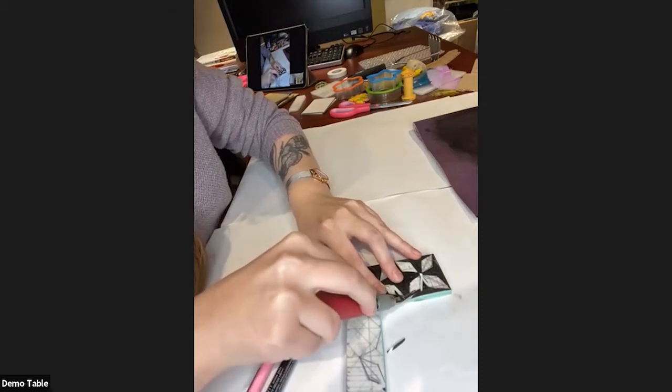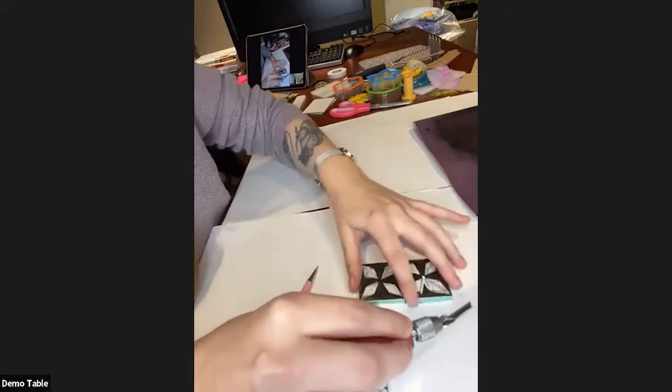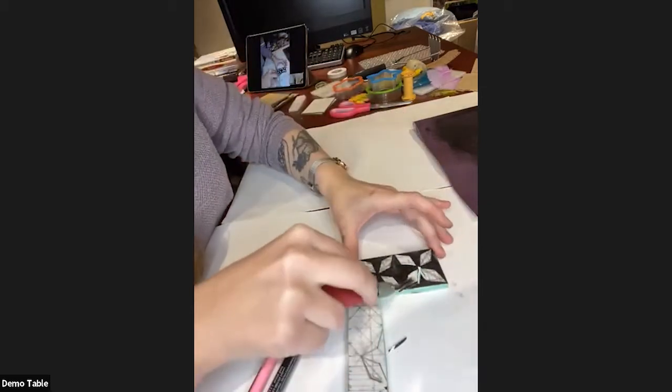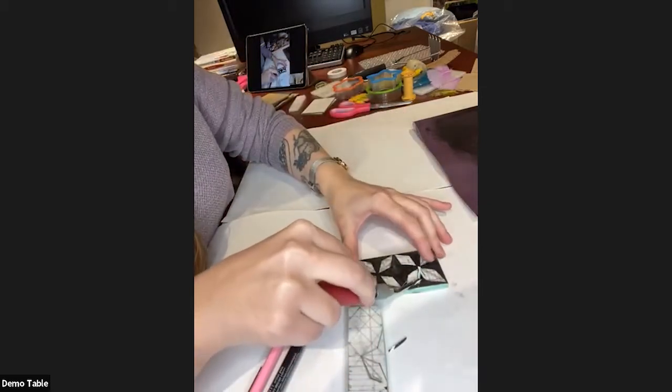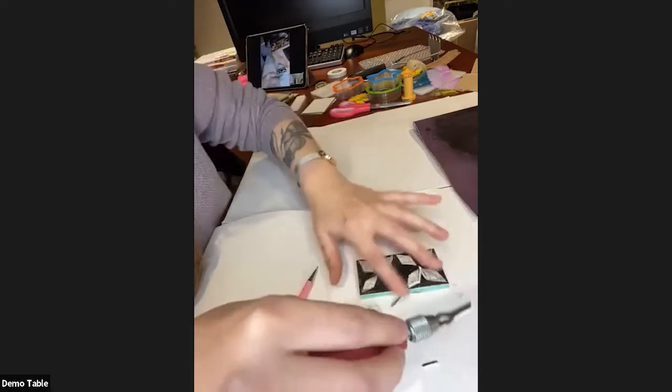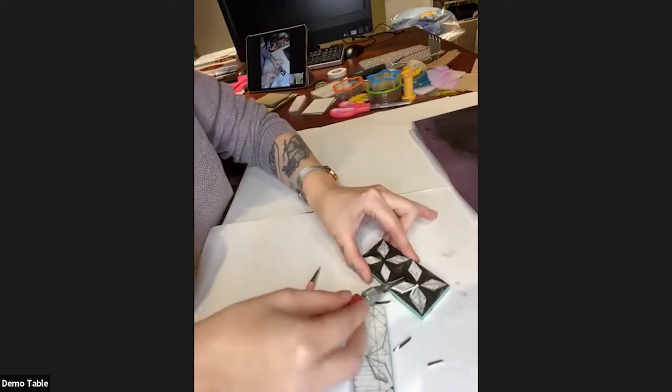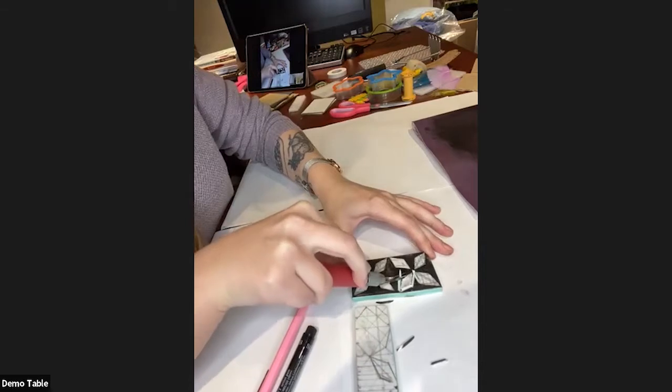Following your guidelines. Be careful not to cut yourself. It's very easy to cut yourself with a sharp lino cutter, so be careful. You know, adult supervision if you're a kid. Just keep it in mind. You might want to wear a finger protector or glove or something.